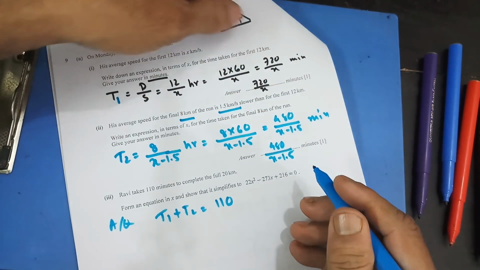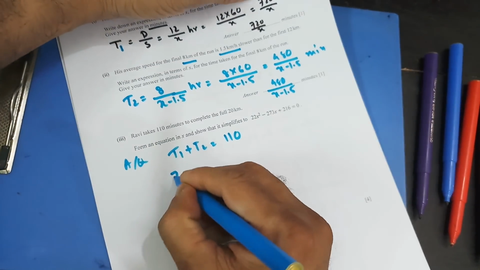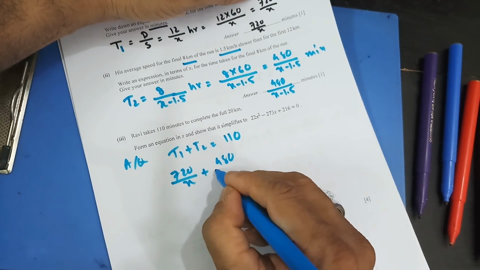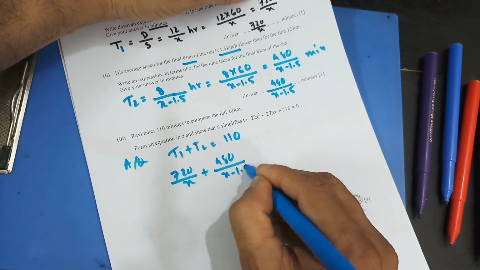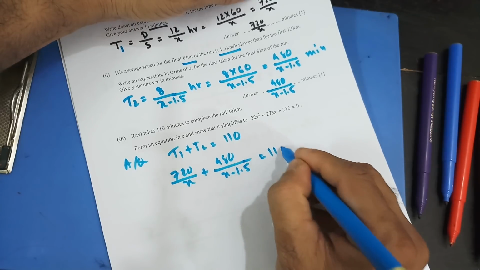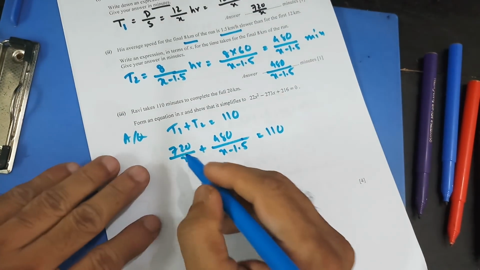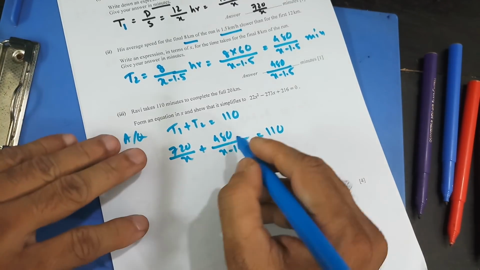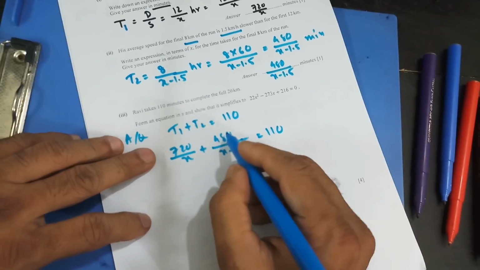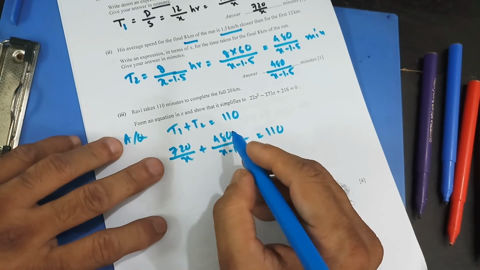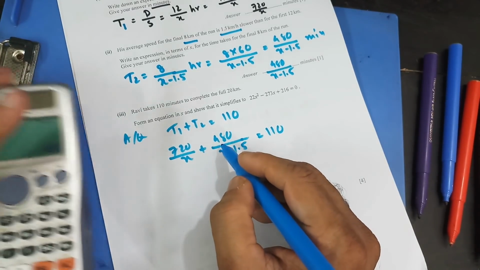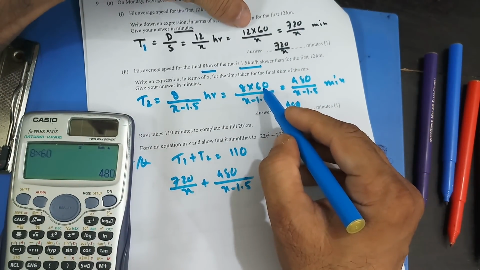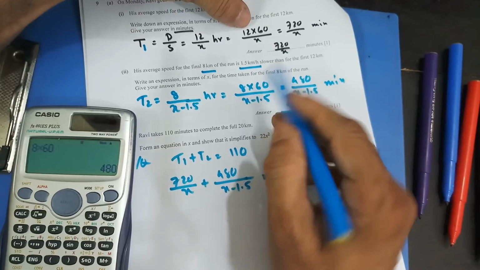And this one was minute. So T1 was 720 divided by x, and T2 was 480 divided by x minus 1.5, equal to 110. Okay. Now, from the top, what can I take common? I can take 480, right? There was 12 and there was 860. I can take 60 and 4.